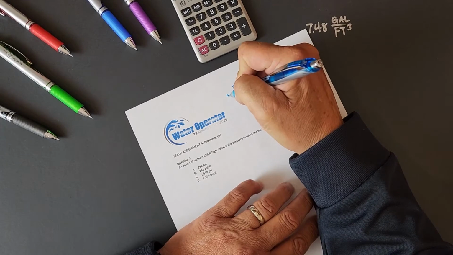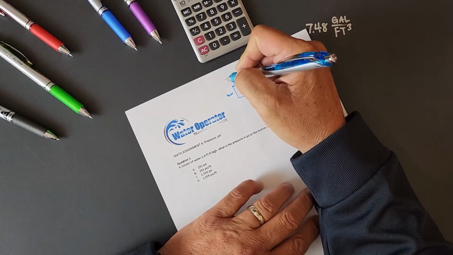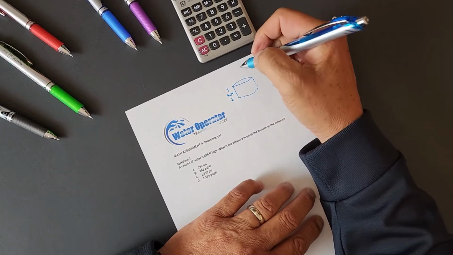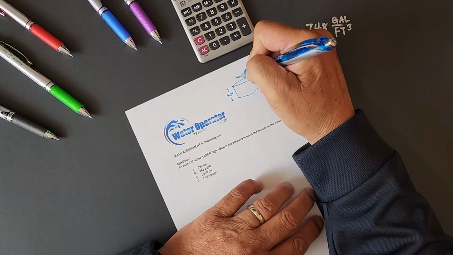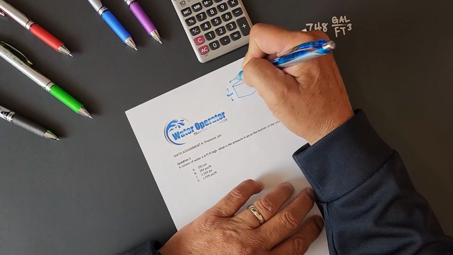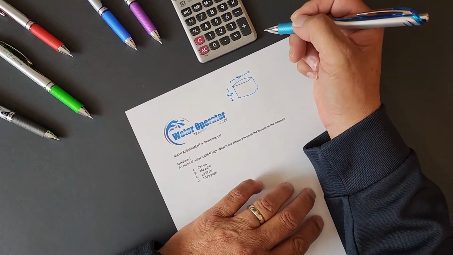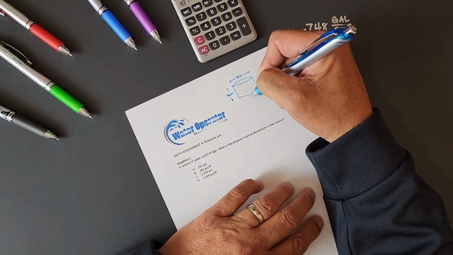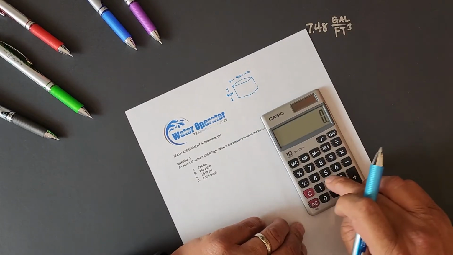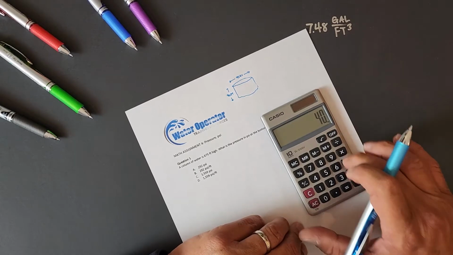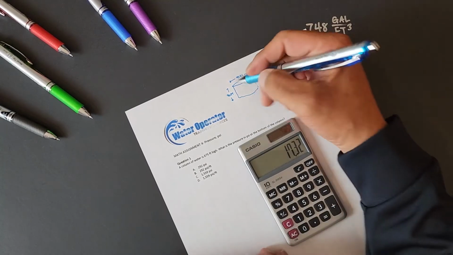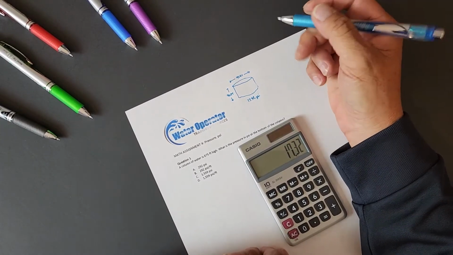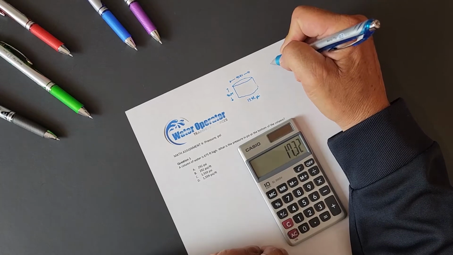If this is 40 feet in height, and 40 feet in diameter, the pressure at the bottom is going to be 17.32 psi.